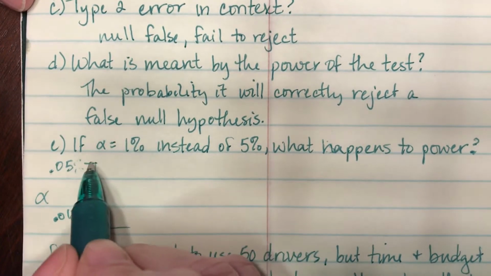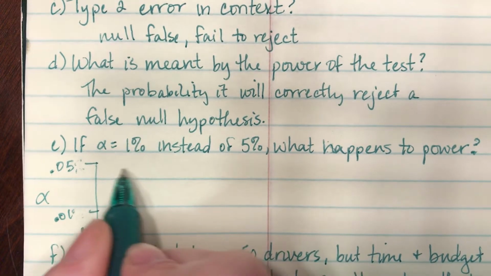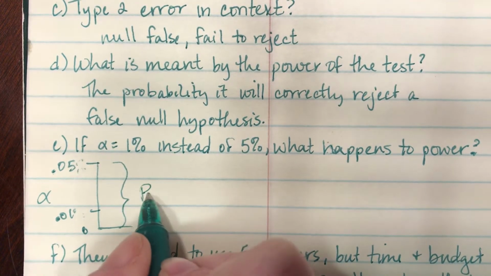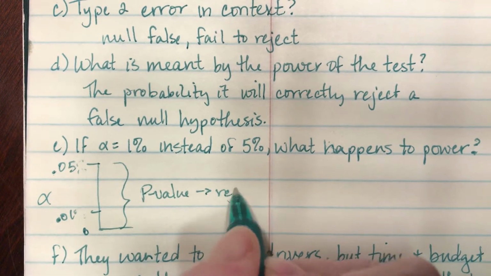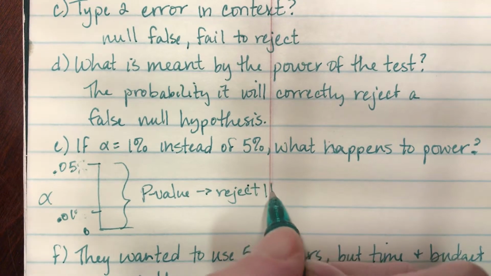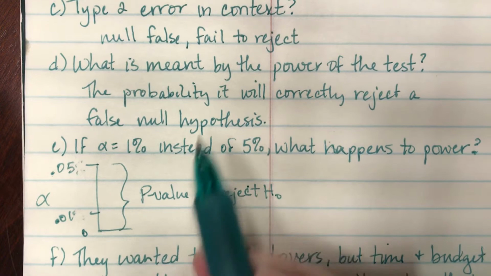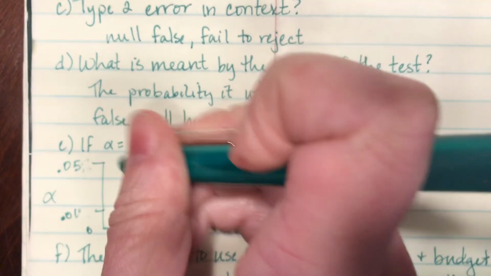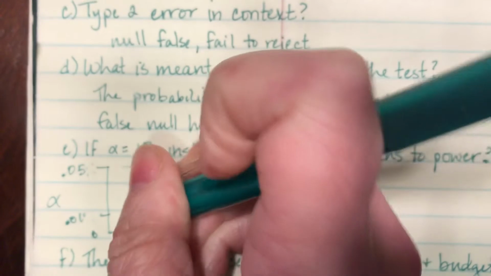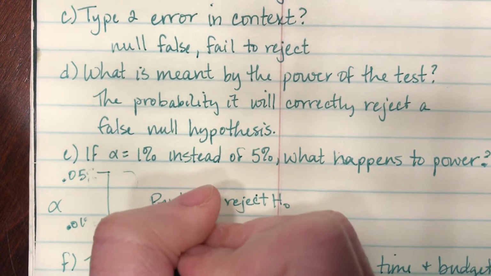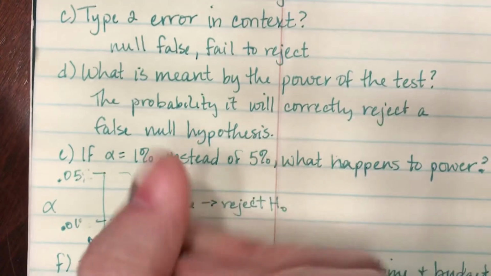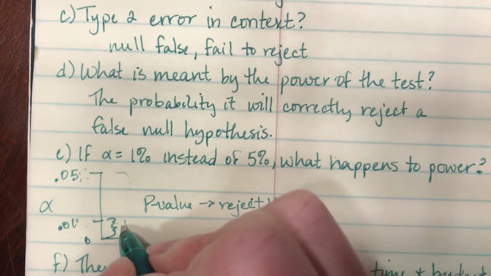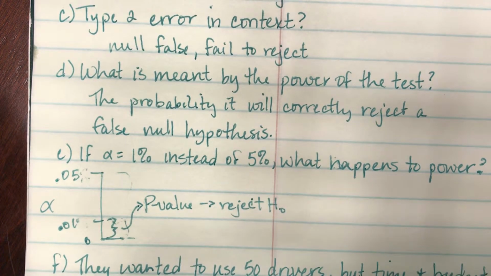So if I set an alpha of 0.05, if my p-value falls anywhere in here, then I'm going to reject the null hypothesis. If I change that and I make that space smaller, that's a weird little thing. Try that again. If I make that space smaller, the probability that I'm going to reject that null hypothesis is lower.